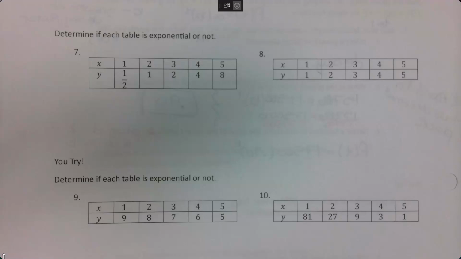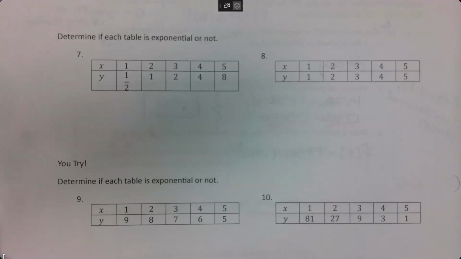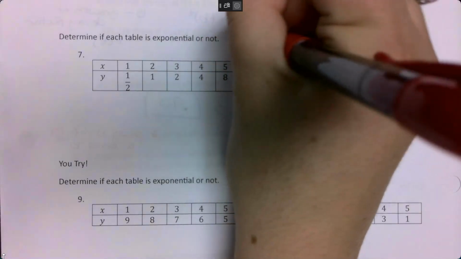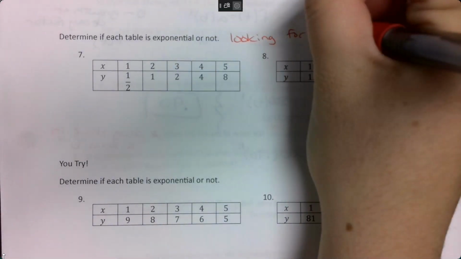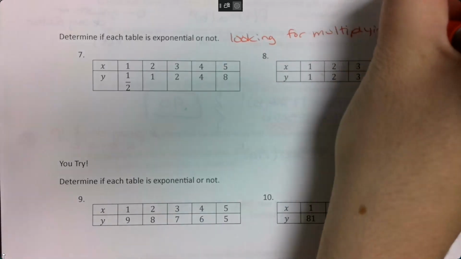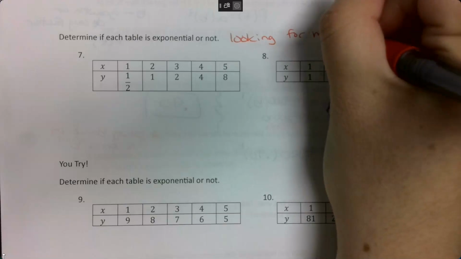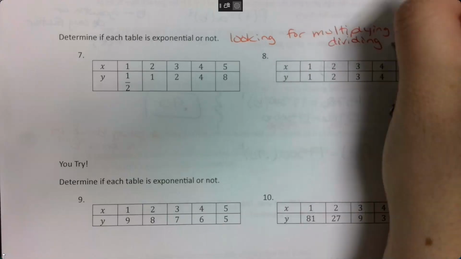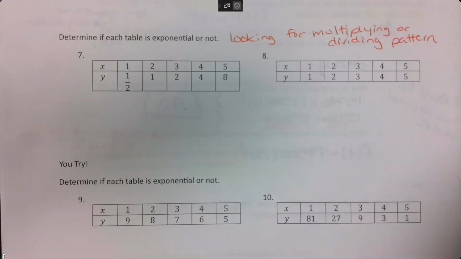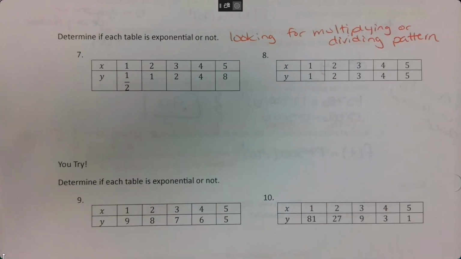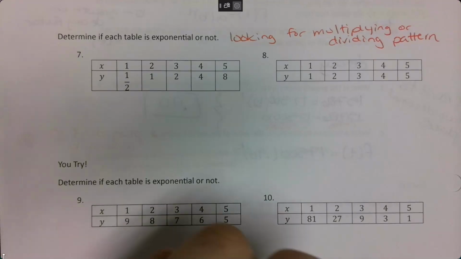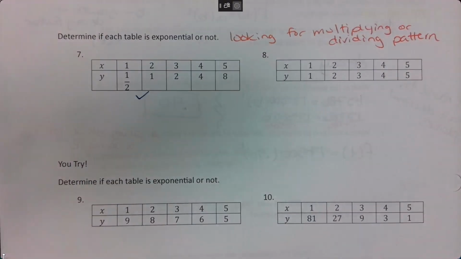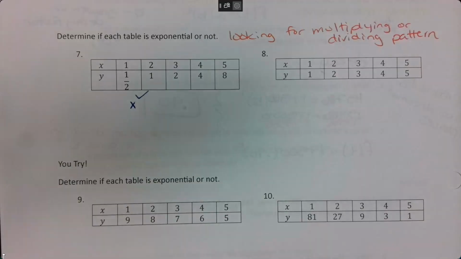The goal is to see if the table is exponential or not. So this is looking for a multiplying or dividing pattern. So, what do I need to multiply 1/2 by to turn it into 1? 2.